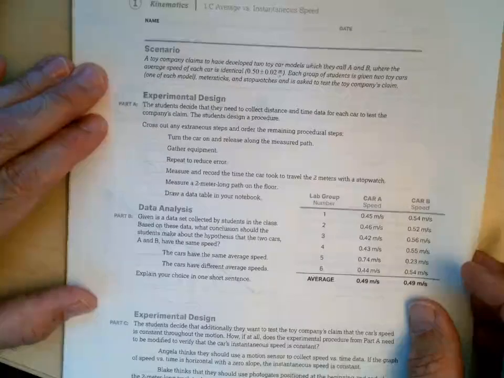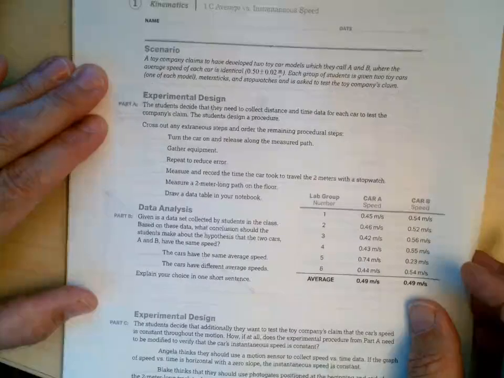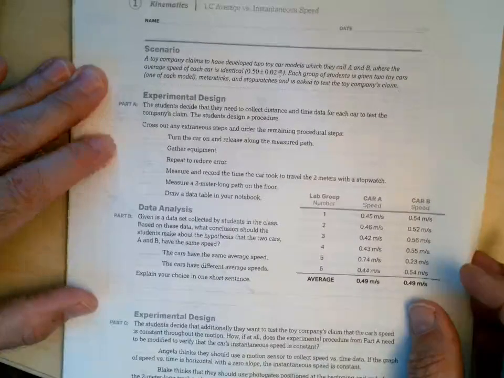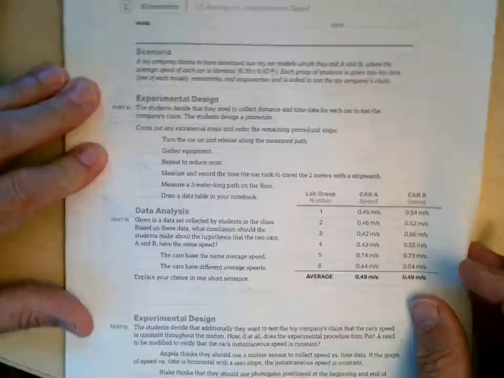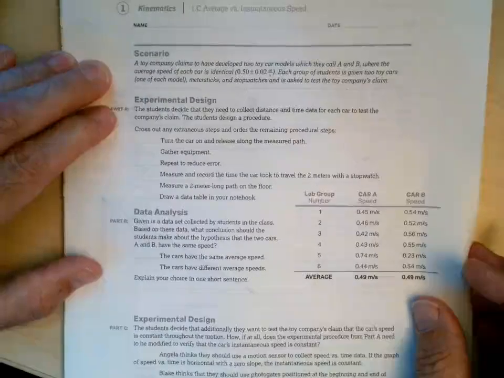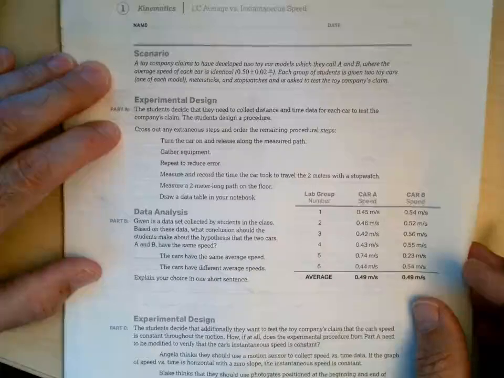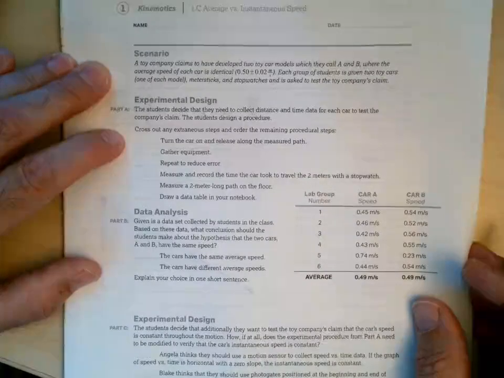All right, so the students decide, okay, the toy company claims to develop two toy cars, which they call A and B. How clever. The average speed of each car is identical. Each group of students is given two toy cars, one of each model, meter sticks and stopwatches, and asked to test the toy company's claim. Well, that would be fun. Yeah, that's not going to happen. The students decide that they need to collect distance and time data for each car to test the company's claim. The students design a procedure, cross out any extraneous steps, and order the remaining procedural steps.